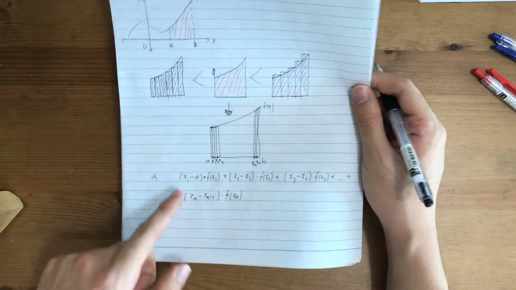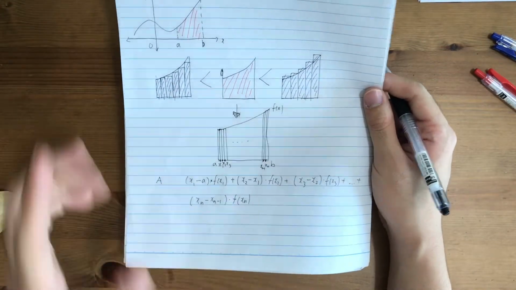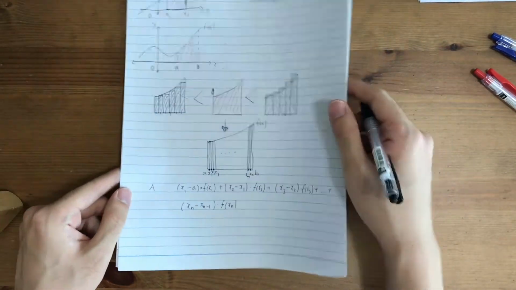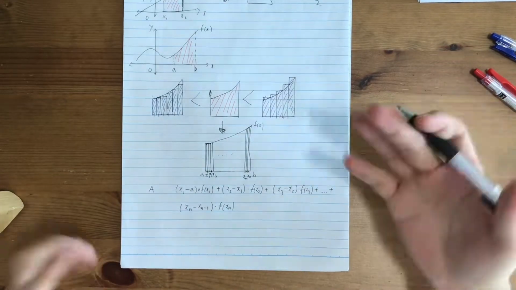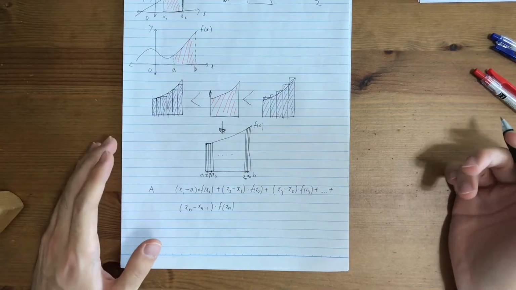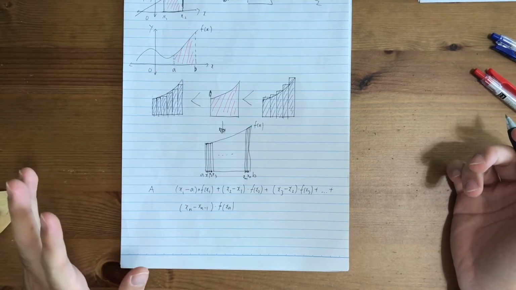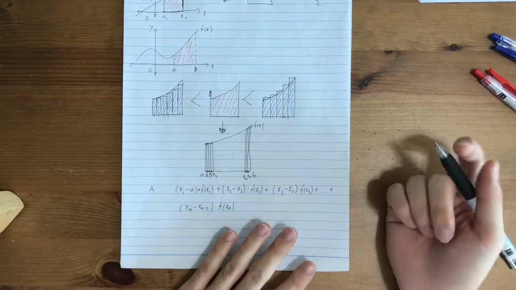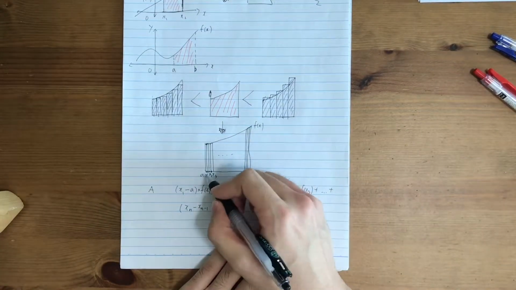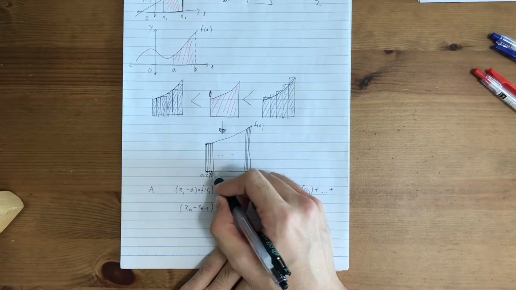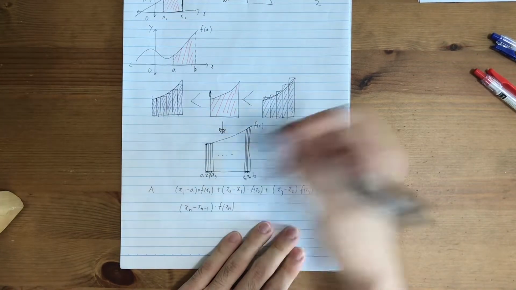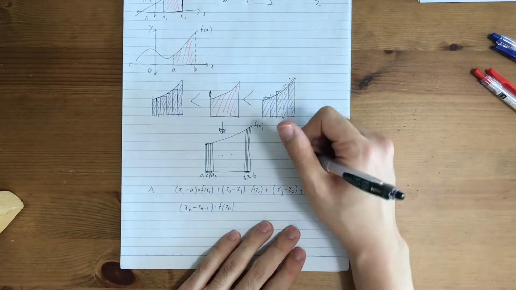Now we have too many variables, right? We have x1, x2, x3, x4 to xn, and of course we don't want too many variables. So what we can try to do is make the widths of all rectangles the same. How do we do that?